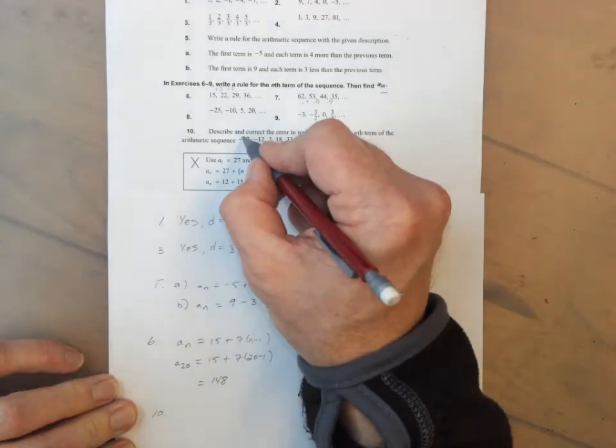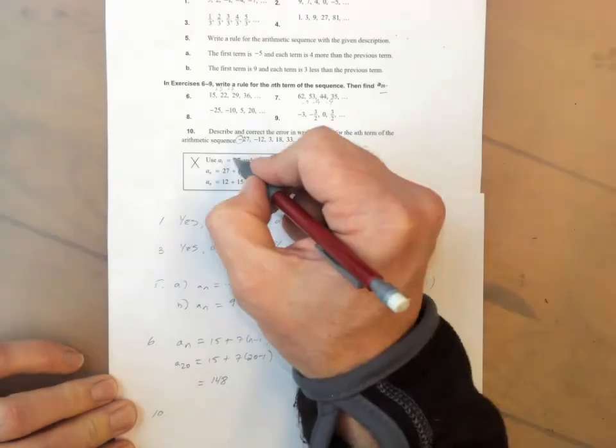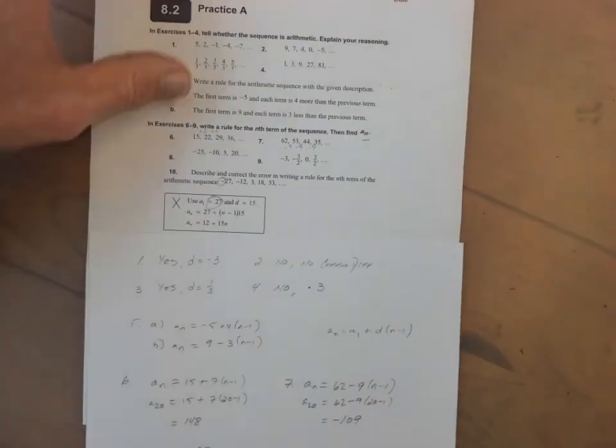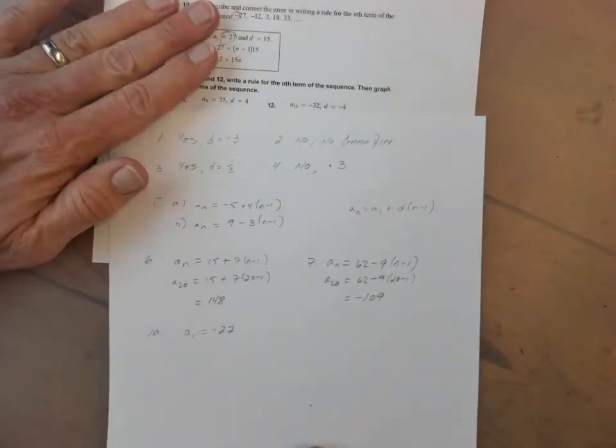And the error here is that the first term should have been negative, and they used a positive. So A1 should have been -27. Okay, moving right along here.